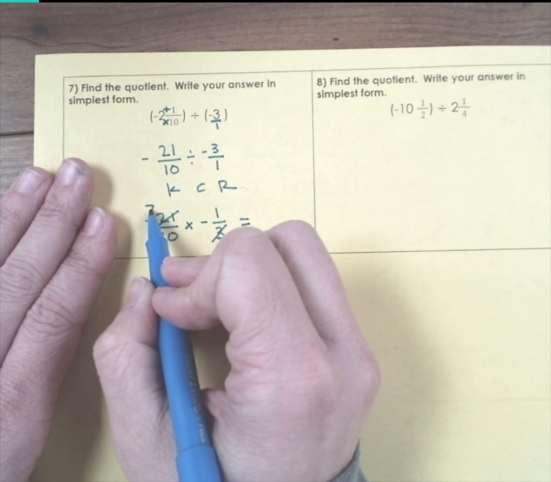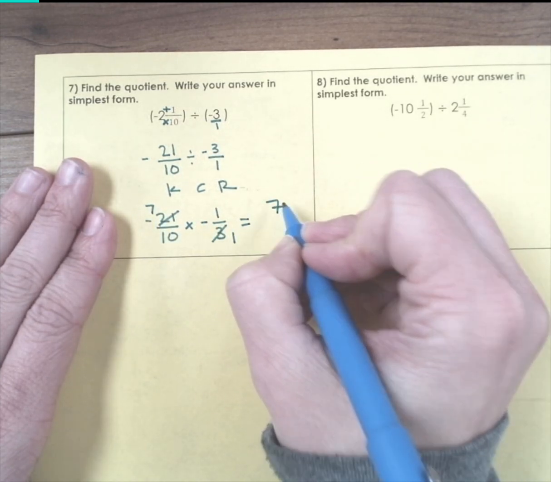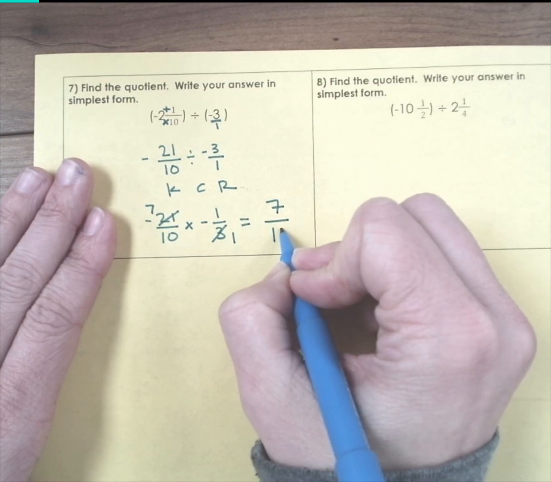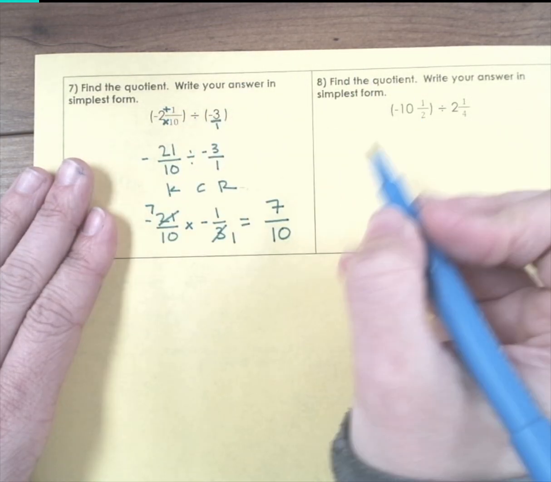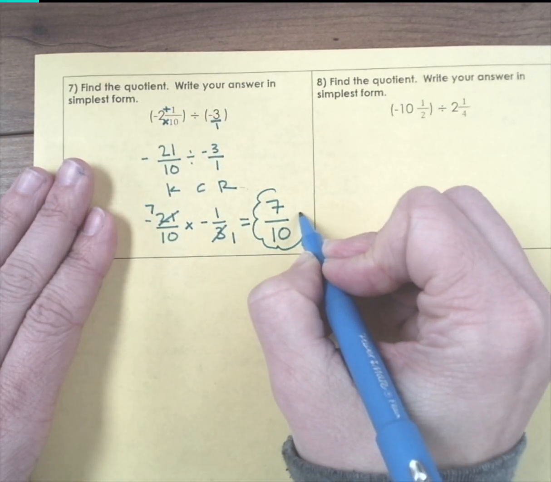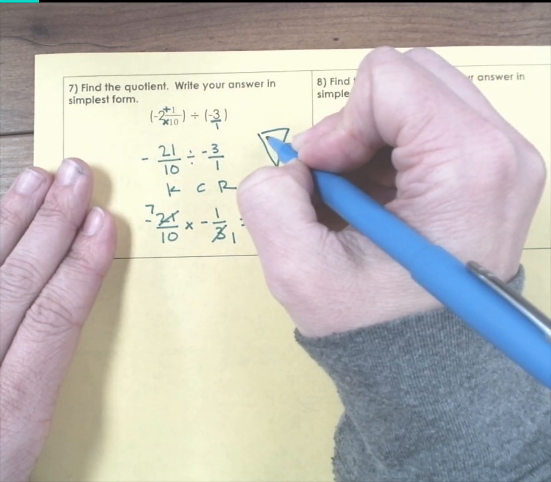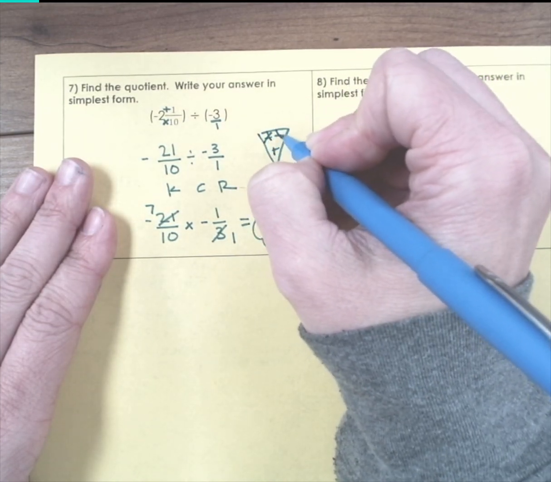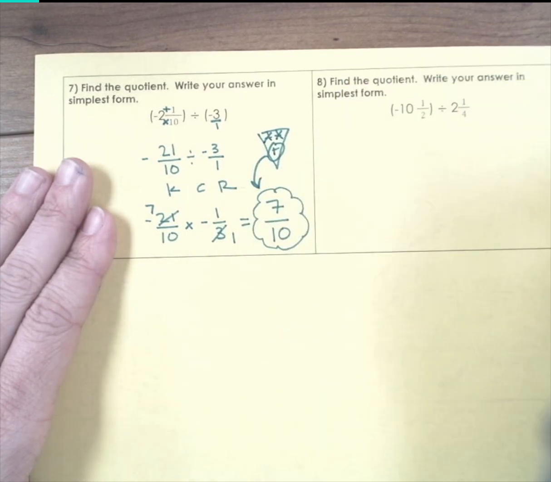Multiplying my numerators, 7 times 1 is 7. 10 times 1 is 10. Both of my numbers were negative, so my answer is going to be positive. And we can again use Dorito Man. We used a negative and a negative, so positive is left for my answer.